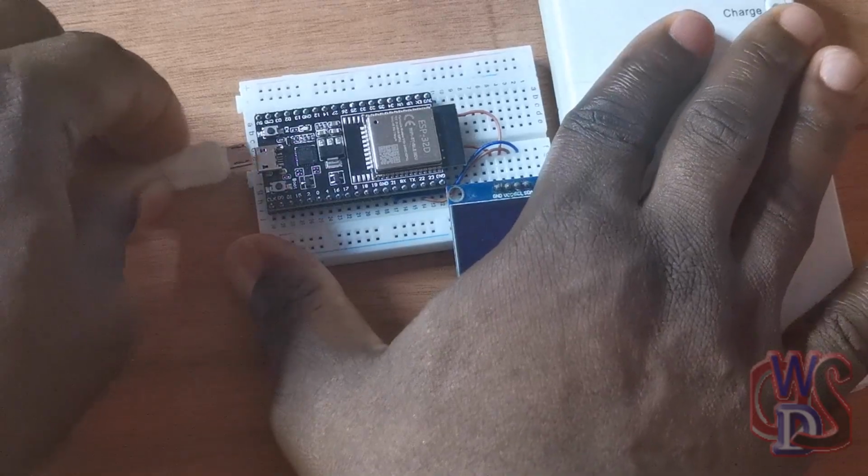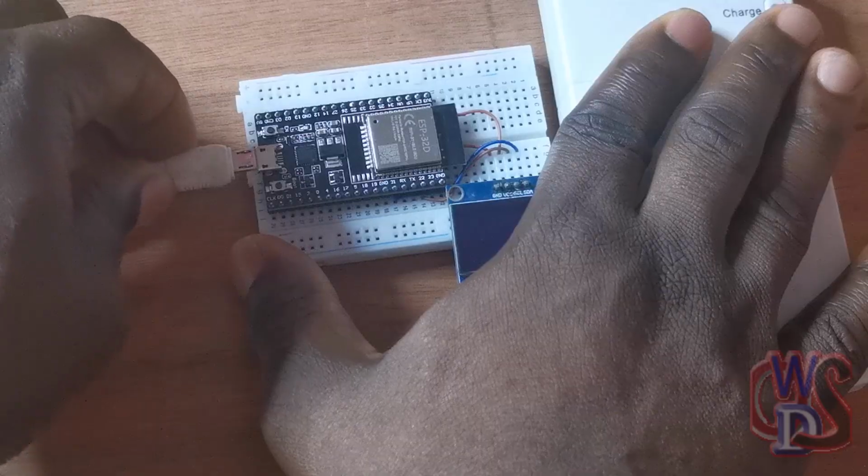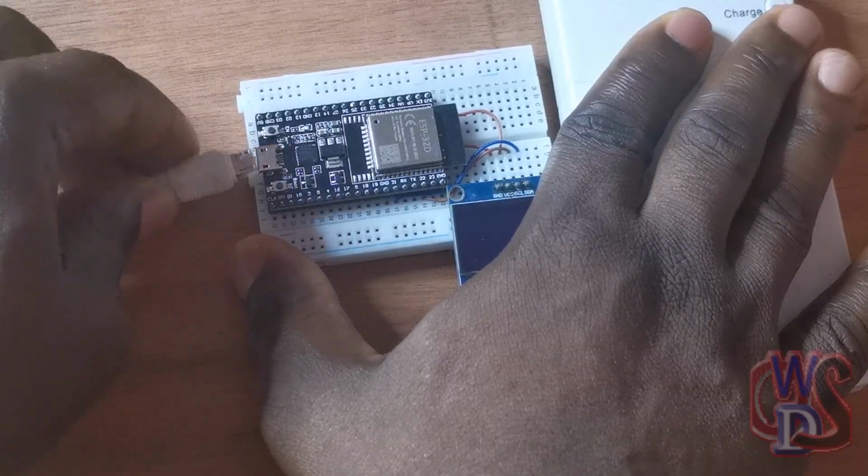So right now, let's turn it on again and see if it's going to give us 17:11:31.